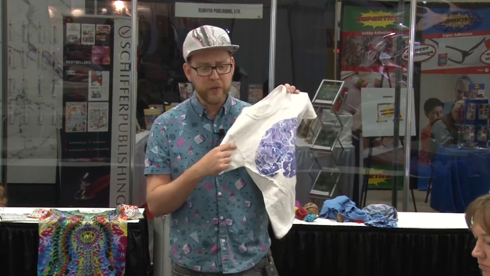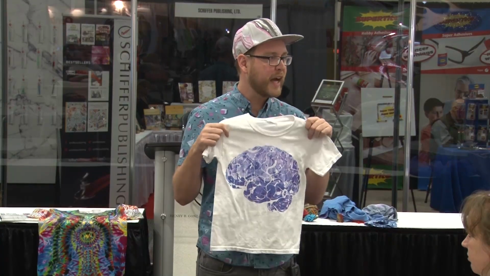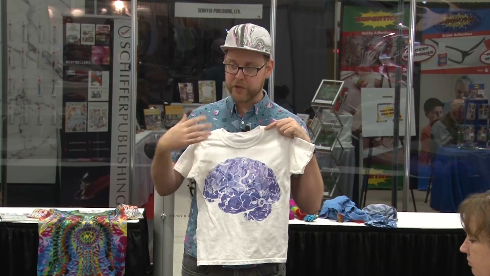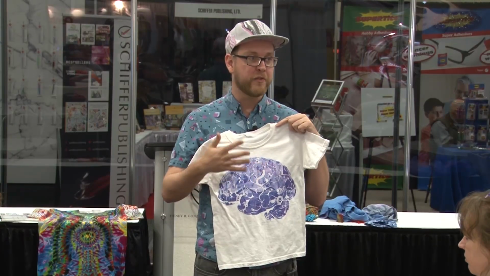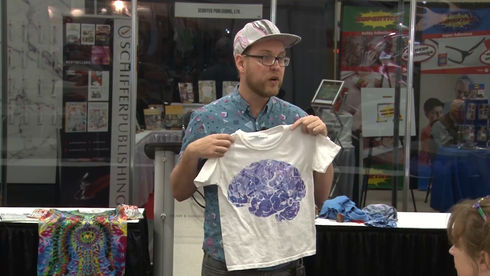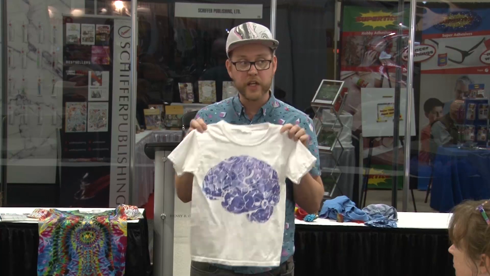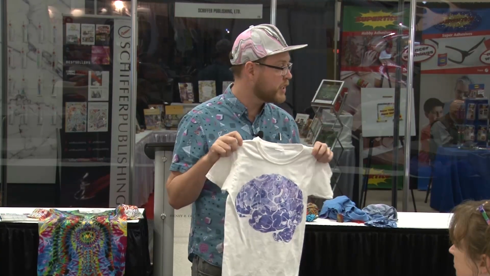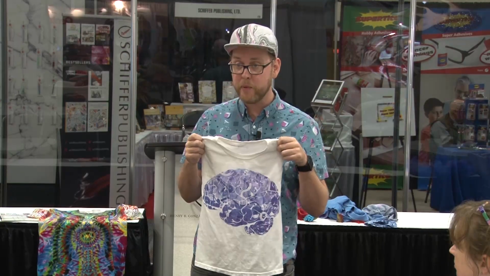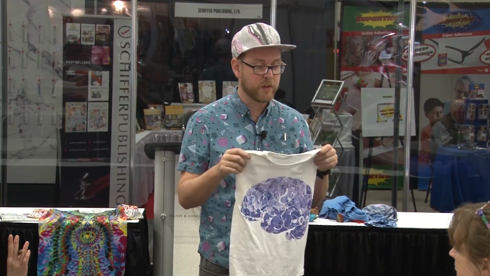The other cool thing you can do with solar fast is you can do things like this. This is a double exposure. I actually screen printed the brain onto the shirt, and then I put a transparency over top of it and put a photograph on the areas that I screen printed. So this is actually a super powerful screen printing technique that nobody does. It's really unusual. This can actually be difficult to explain to people, but as far as a professional screen printer doing this, they have a lot of advantages.